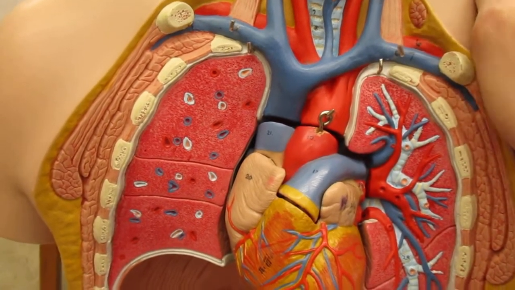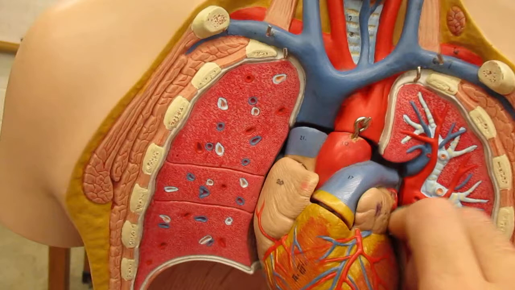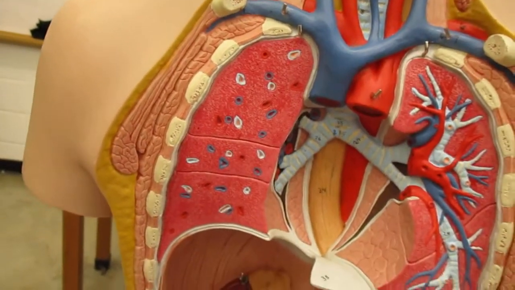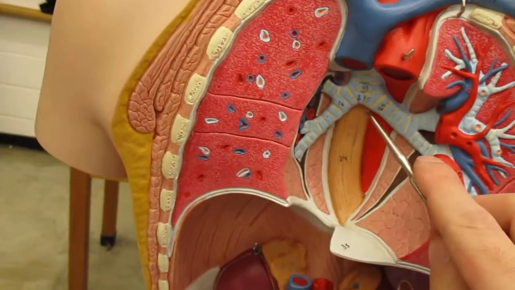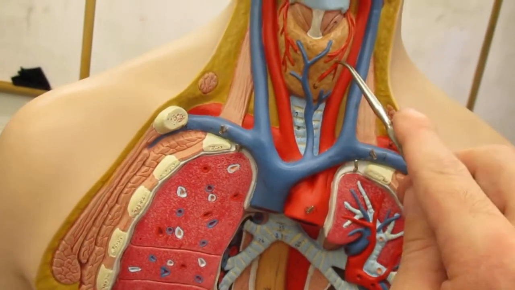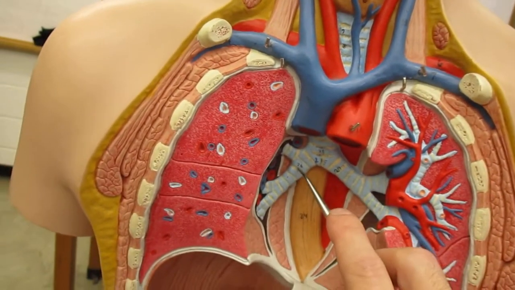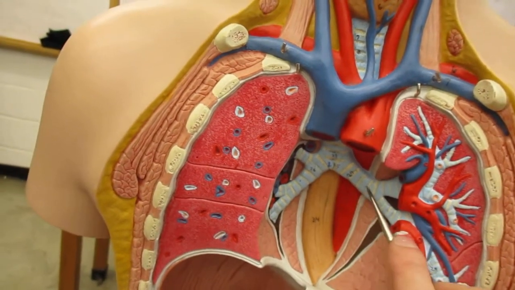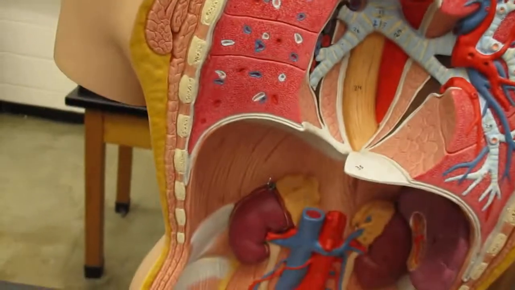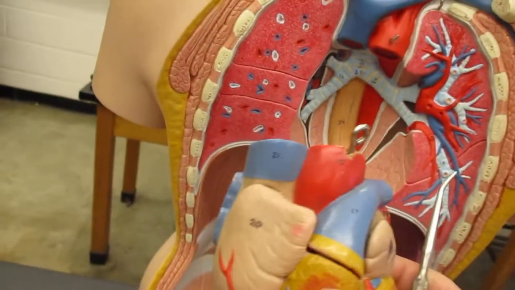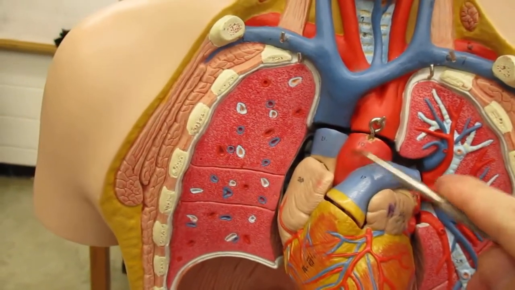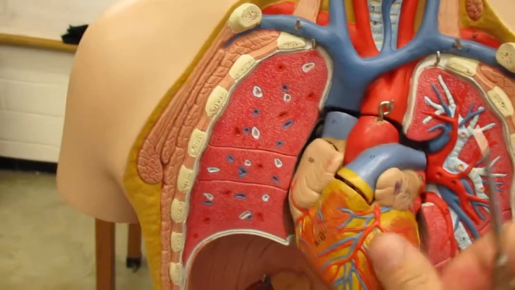I'm looking to see if I missed anything. Alright, so we take the heart out and we can see some structures. This structure right here is the bifurcation of the trachea. This is the trachea right here. This is the thyroid gland. So we have the primary bronchi here and here. This right here is the descending aorta. Remember, this right here, let me put it back, is your ascending aorta, and then your aortic arch.